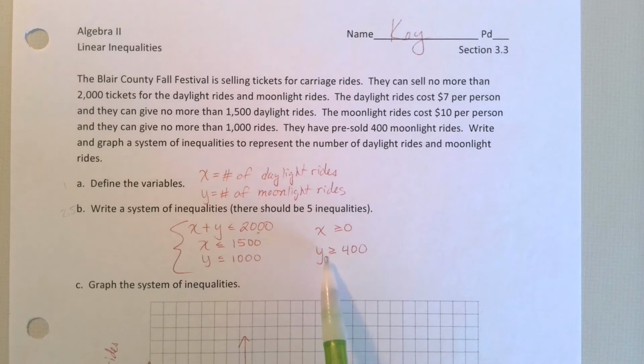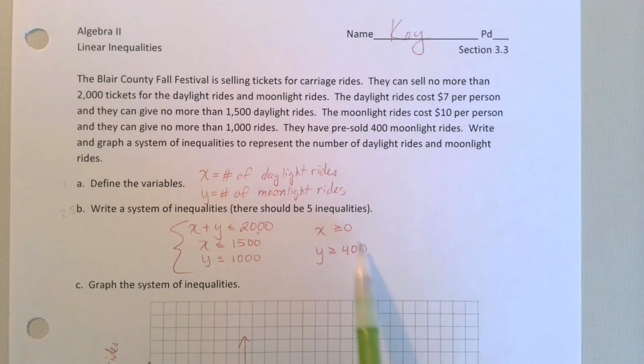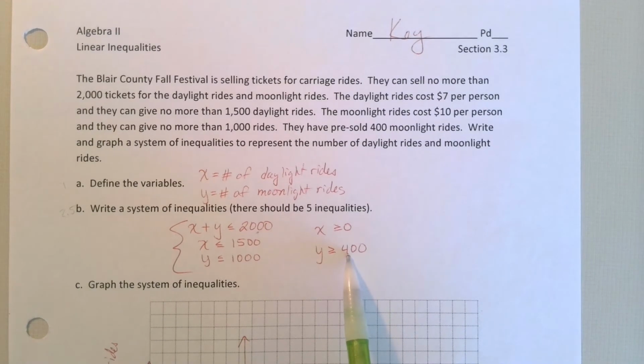But they did pre-sell 400 moonlight rides. So we know that the number of moonlight rides is going to start at 400 or be greater than that. And we're capped off here at 1,000. So you need a minimum. Again, if they don't give you a minimum, it's implied that you can't have negative items. They did give us a minimum because they were pre-sold, pre-ordered, anything like that, pre-packaged, ready to go out. So those are my inequalities.